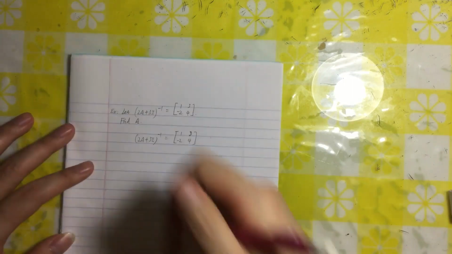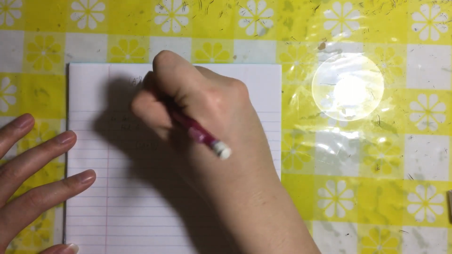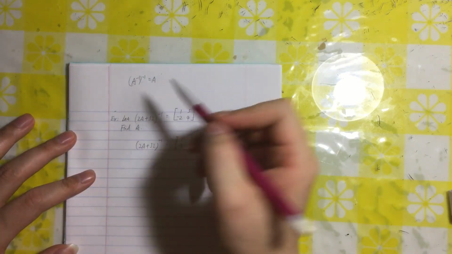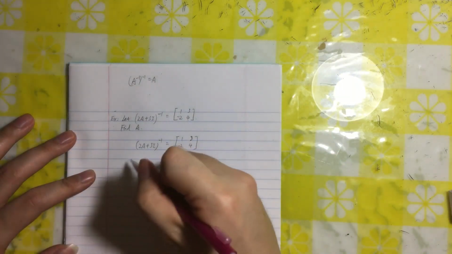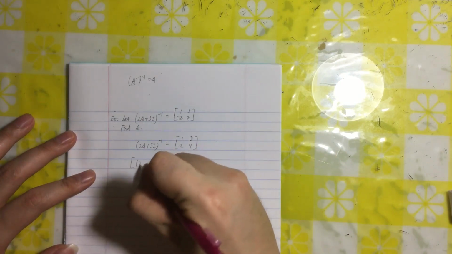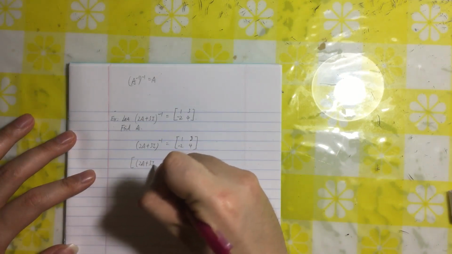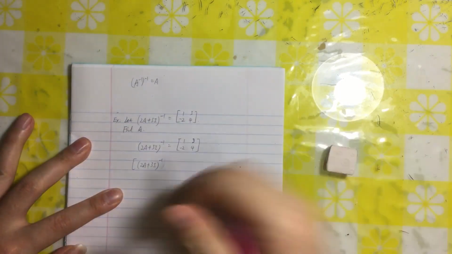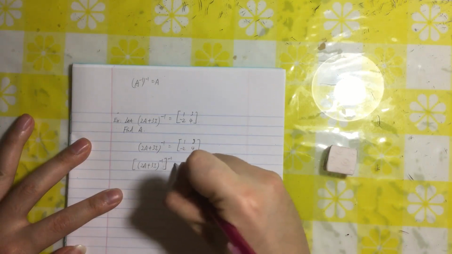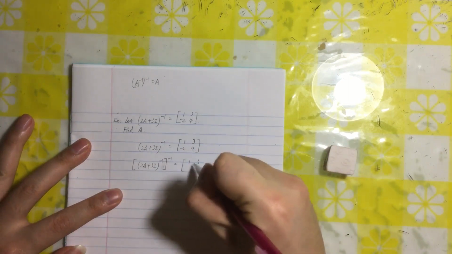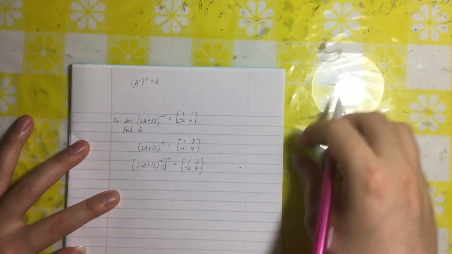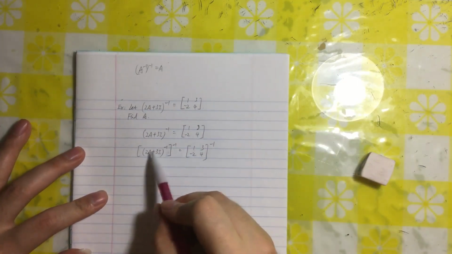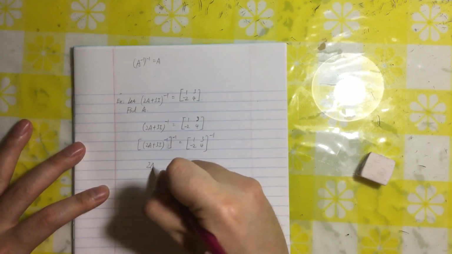First of all, by the previous theorem, we know that inverse of inverse of A equal to A for any matrix. If I apply inverse on both sides, what do I get? On the left side, inverse can cancel. We get 2A plus 3I.